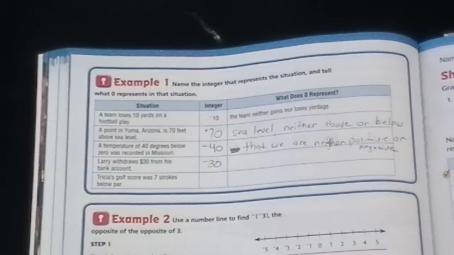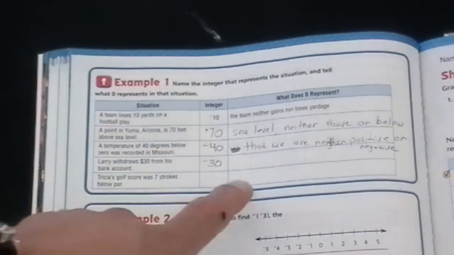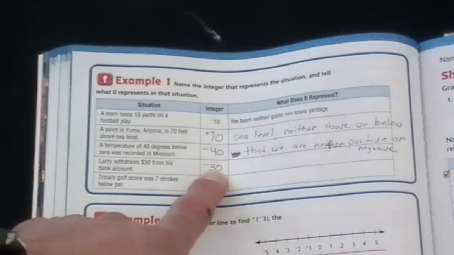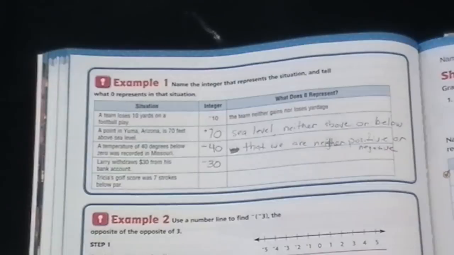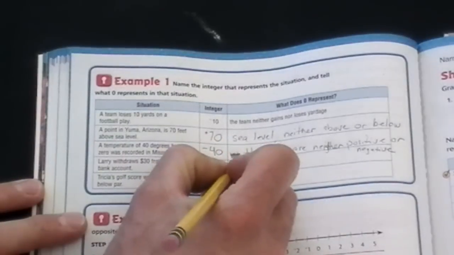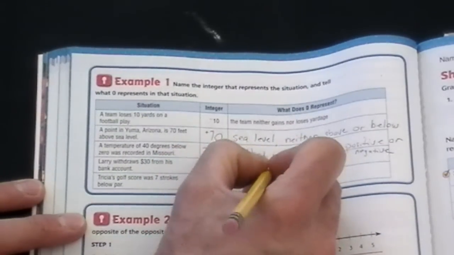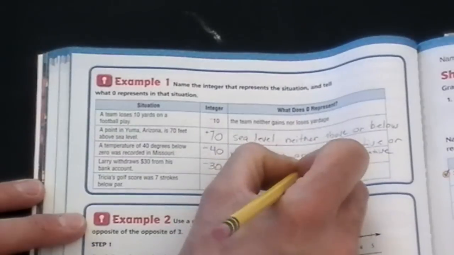Now this is where it gets tricky when we ask ourselves, what does 0 represent? 0 doesn't mean that Larry has $0 in his bank account. 0 in this case, when we're talking about taking $30 out, represents the amount of money Larry had in there before he took any money out. So I'm going to write down the amount before the withdrawal.